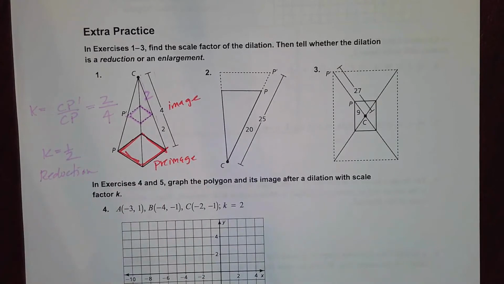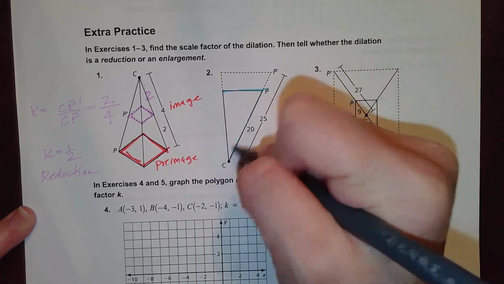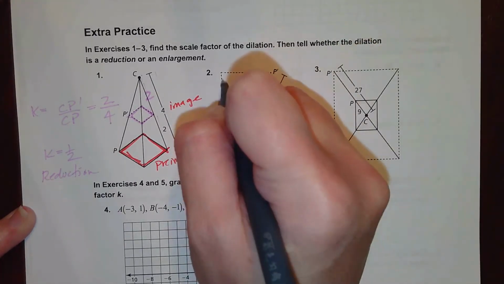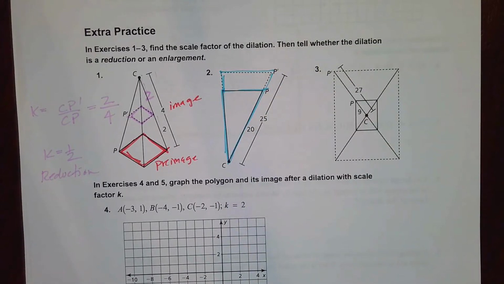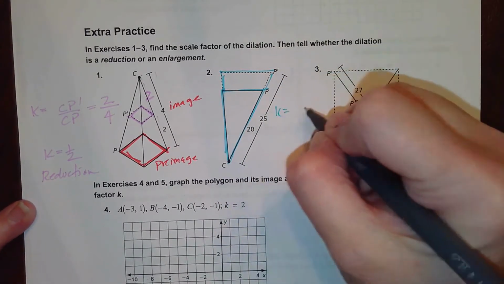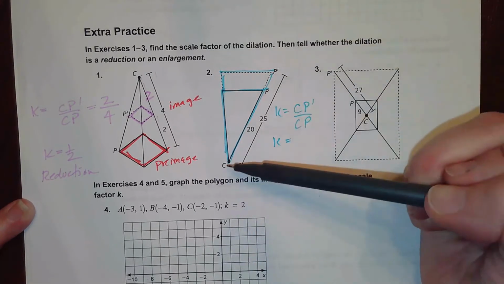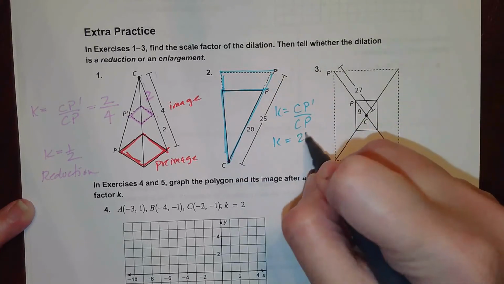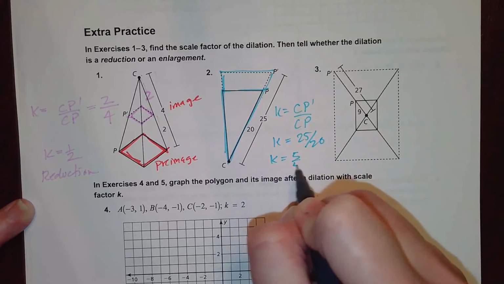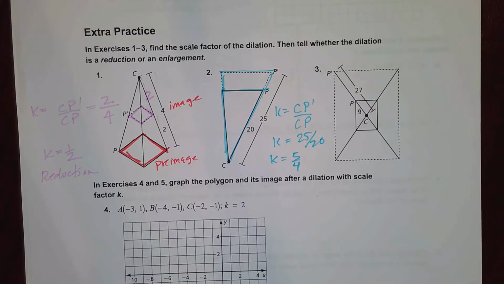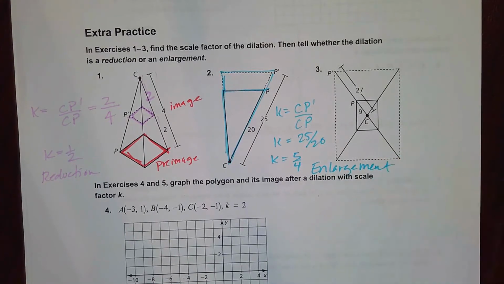All right, next one. This time, this is the pre-image, right? So no P's, and then the image is this larger one. So we're going from a smaller object to a larger object, so we should be expecting an enlargement. So K is C to P prime over C to P. C to P prime is 25 and C to P is 20. If I reduce that, I get 5/4, which is definitely bigger than 1. So this would be an enlargement.